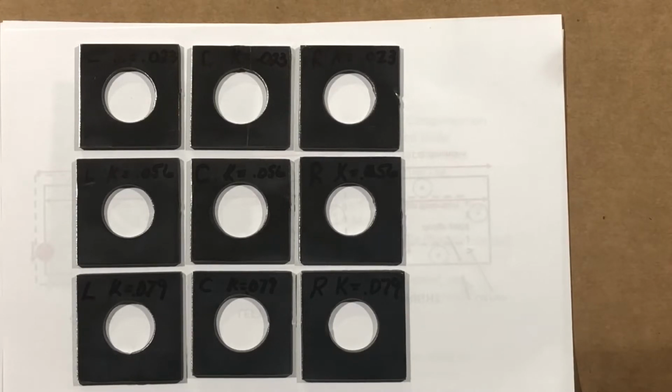What we've got here are 9 coupons that I've cut out. These coupons were pretty much one of the coupons that I used back in that bevel video. I use this same design, which is a 2 inch square, so it's 2 inches on a side, with the middle circle being a 1 inch diameter.